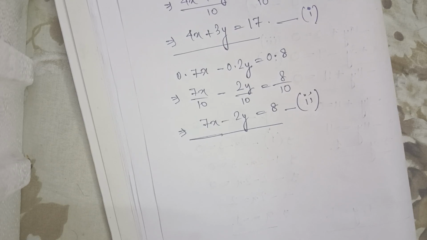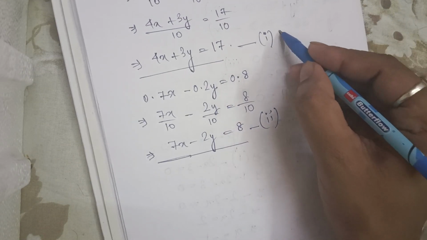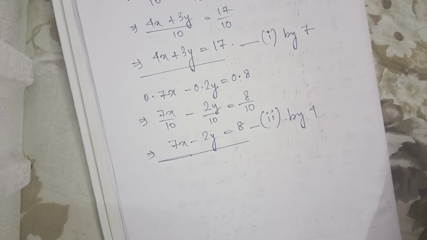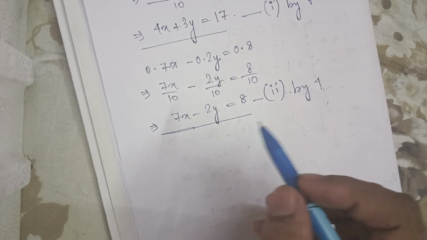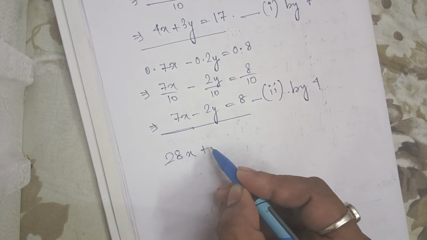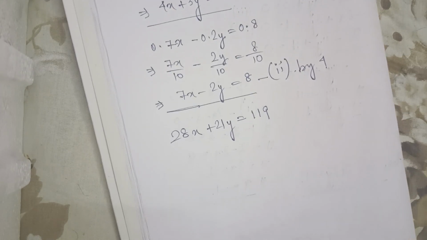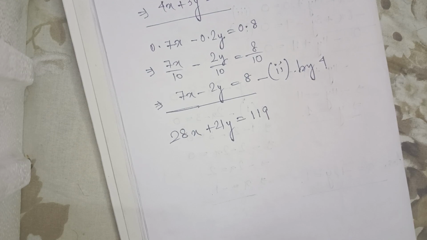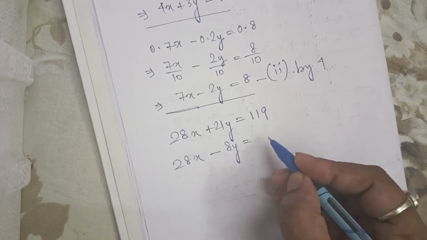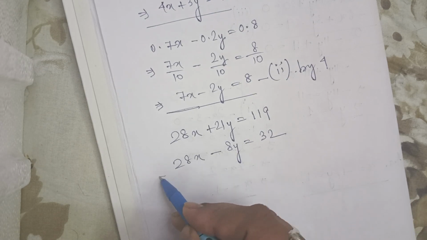Now I have to adjust them. So I'll do a little change. I'll multiply equation number 1 by 7 and equation number 2 by 4. So now equation 1 stands as 28x plus 21y equals to 119, and equation 2 stands out like 28x minus 8y equals to 32. Let me check it once. Yes, I've done it correctly.